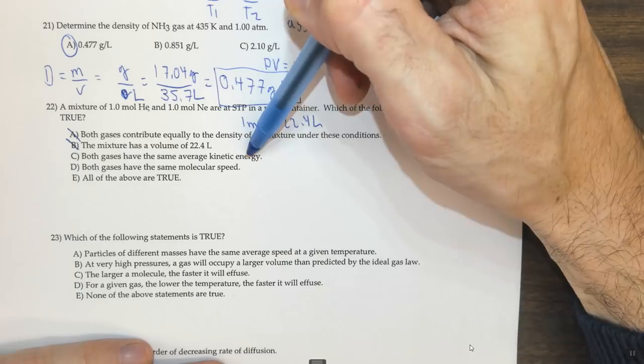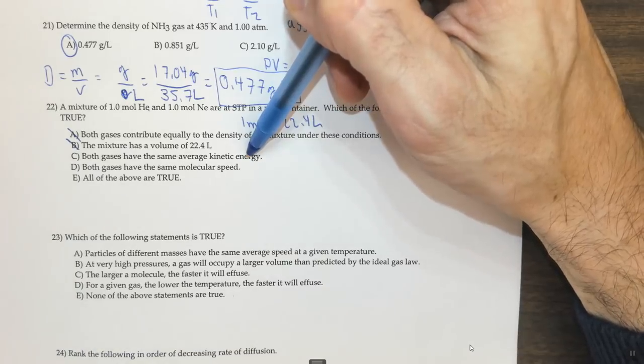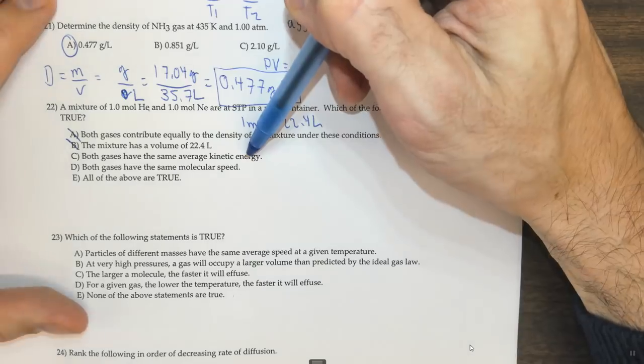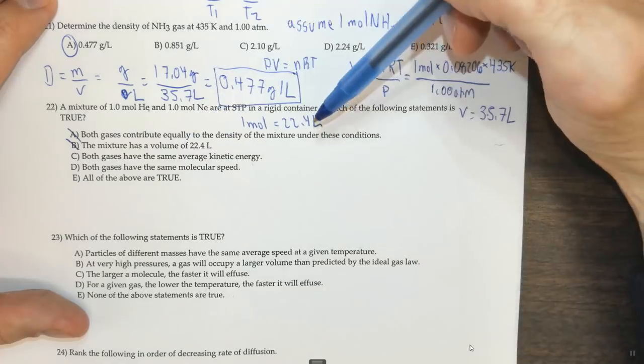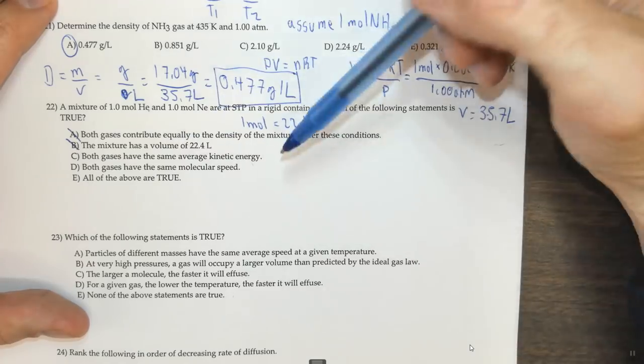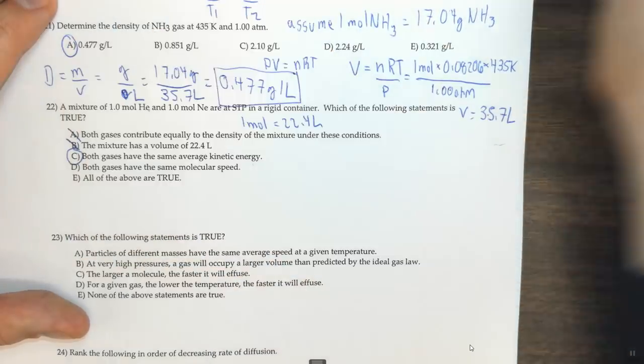At any given temperature, the 2 gases are going to have the same average kinetic energy. In fact, that's what temperature is. It's a measure of average kinetic energy. So any substance with the same temperature will have the same average kinetic energy. So that is a true answer.